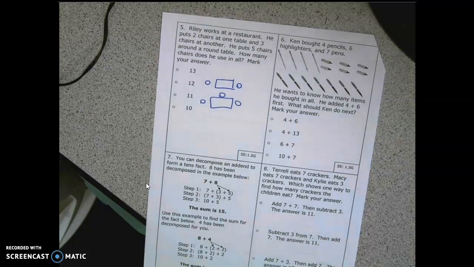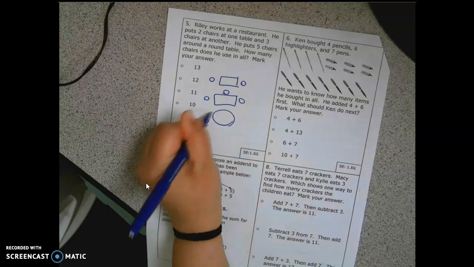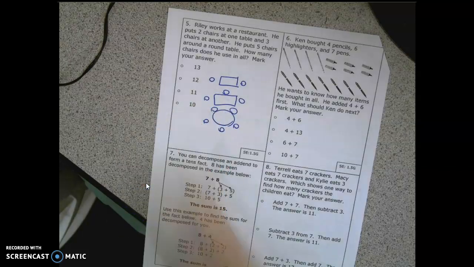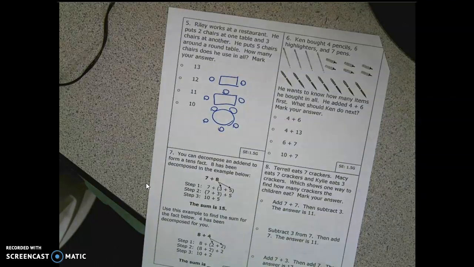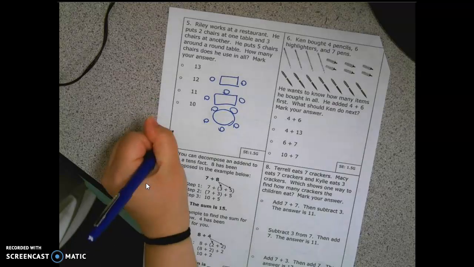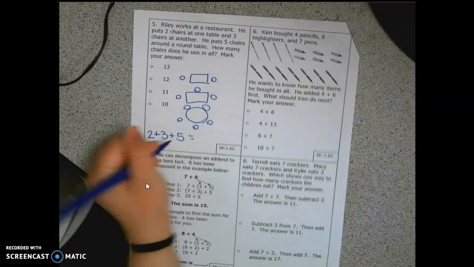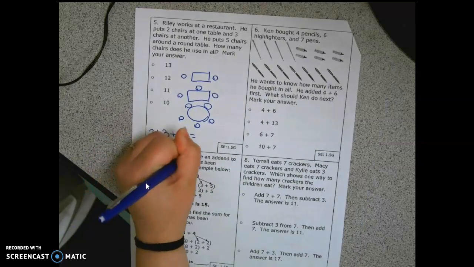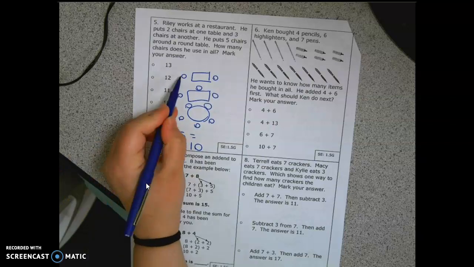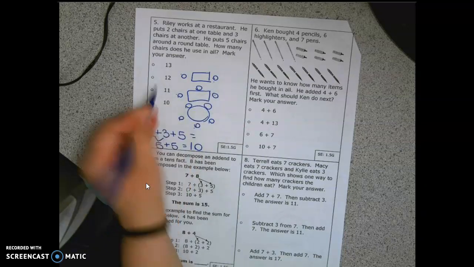And he puts 5 chairs around a round table. 1, 2, 3, 4, 5. So I've drawn out my picture to help me remember what I have. How many chairs does he use in all? Well, I'm looking for the total number of chairs. So I know I'm adding 2 plus 3 plus 5. So I could say 2 and 3 is 5 plus 5, which is equal to 10. Or I could count 1, 2, 3, 4, 5, 6, 7, 8, 9, 10.